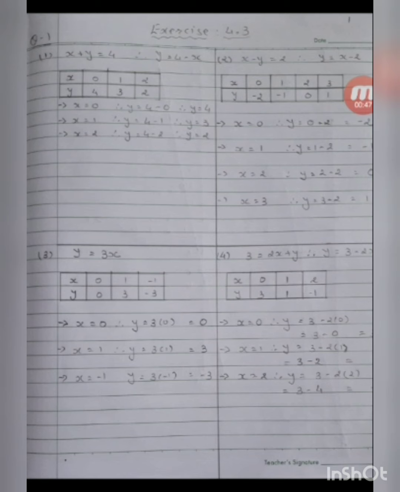Now the fourth one, 3 is equal to 2x plus y. Then y is equal to 3 minus 2x. Same as before, we have to find the solutions: put the value of x in the equation and simplify it, and we will get the value of y. x is equal to 0, then y is equal to 3. x is equal to 1, then y is equal to 1. x is equal to 2 and y is equal to minus 1.